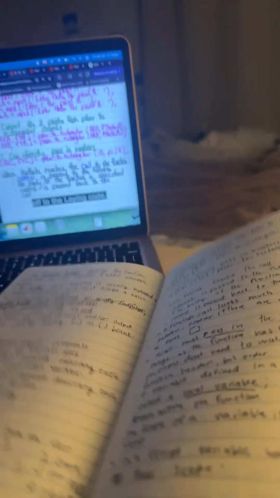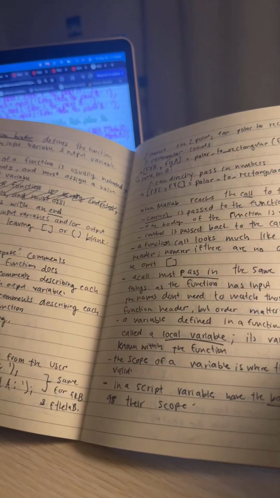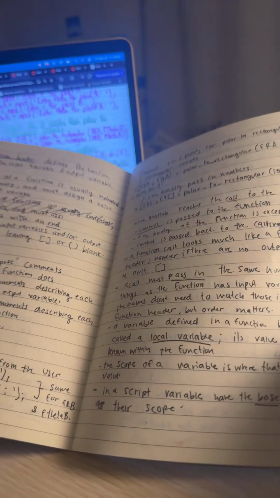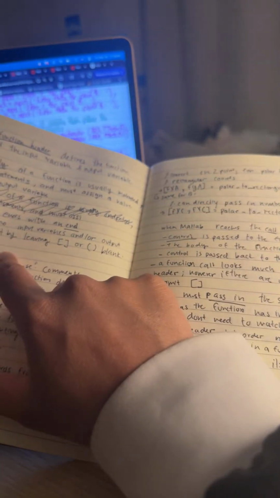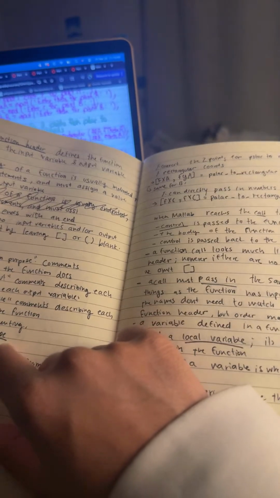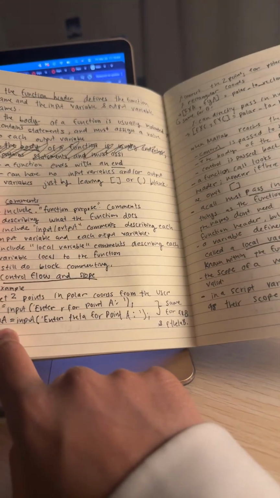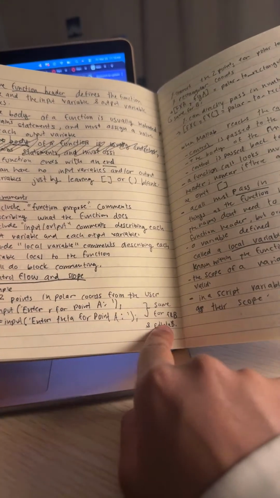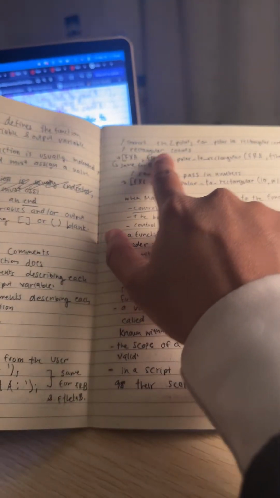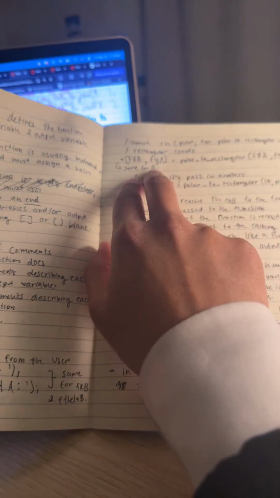So the reason why I'm rewatching certain lectures is because it never occurred to me how it works. Alright, so you have the function header, you have the body, and you have the comments, right? And then you have the control flow and the scope, right? So you get 2 points in the polar coordinates. This is how you make certain functions, right? You input these two things for the user to put in, and then you convert them by what you use these two functions, right?